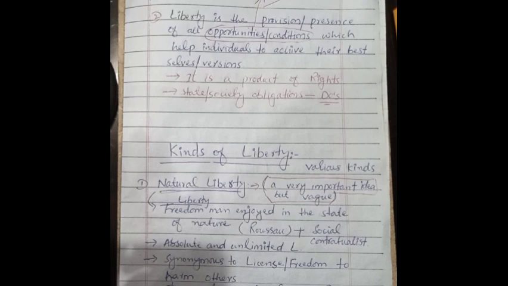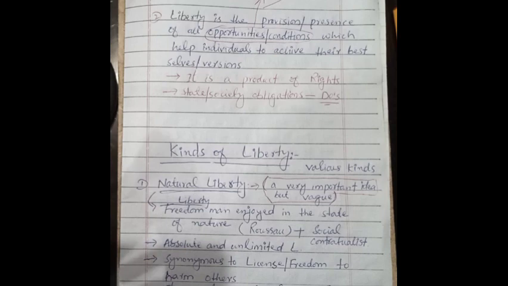To sum up, we can say that liberty is freedom. Freedom for what? Freedom for doing things which one pleases, but to a limit where they should not infringe or harm the rights of other people. And secondly, the state shall ensure those opportunities and conditions for people to realize their best self.